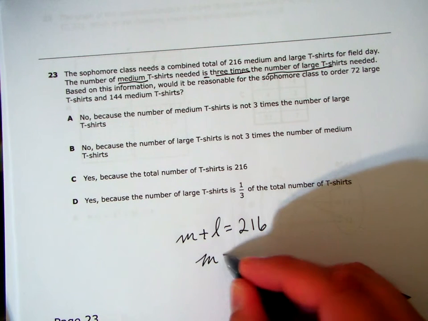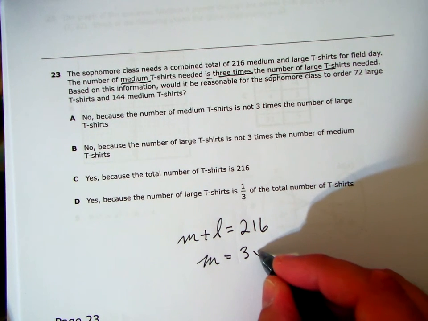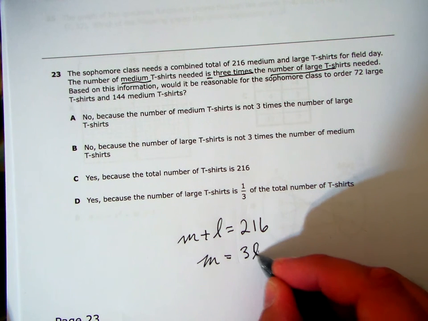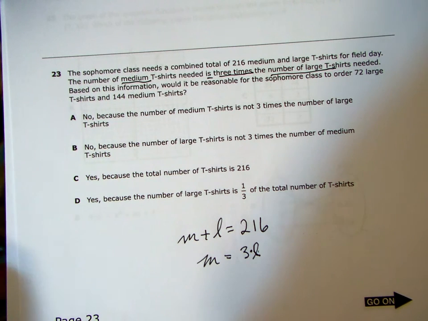M equals 3 times L, right? 3 times L. Would it be reasonable for the sophomore class to order 72 large and 144 medium t-shirts?